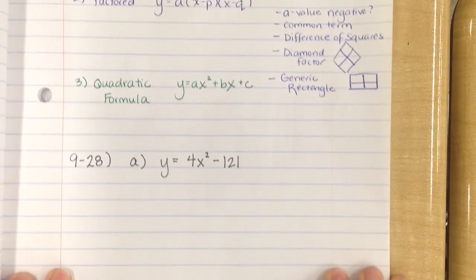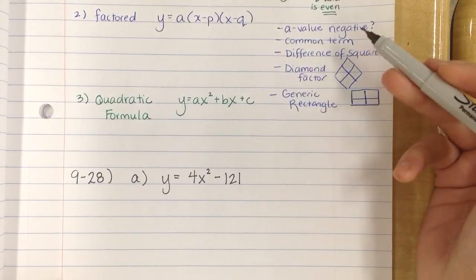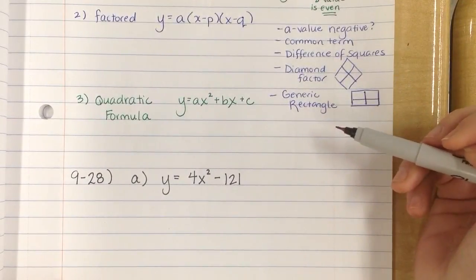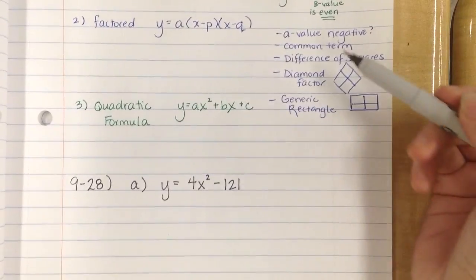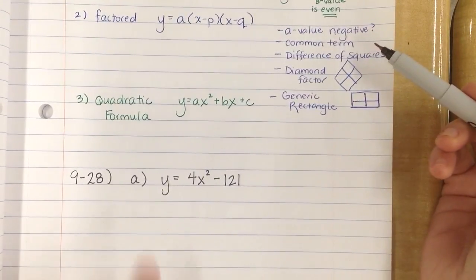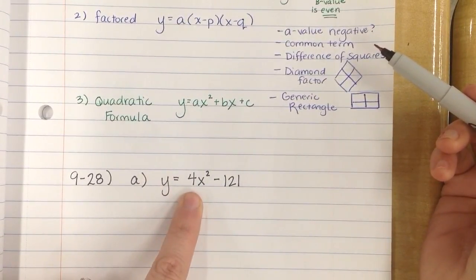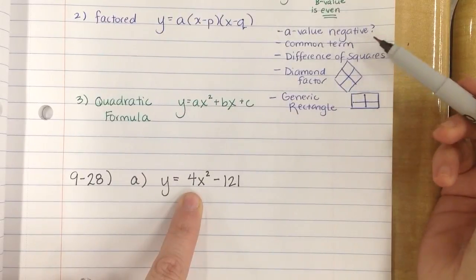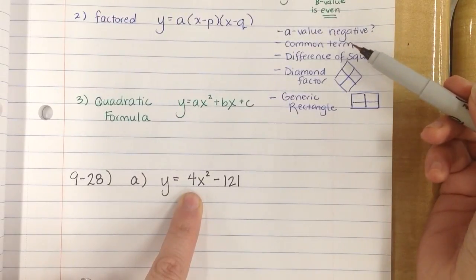Again, I'll move back up so we can see our checklist of items to go through. Our first question is, is the a value negative? We look at that positive 4x squared, and it is not negative. So we can move on to the second question.